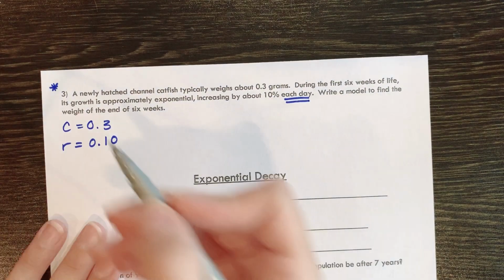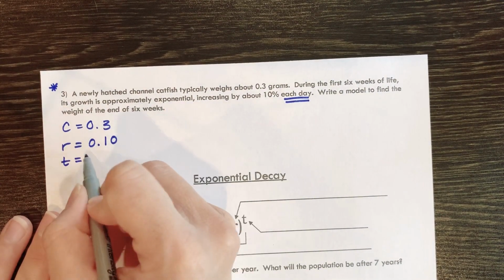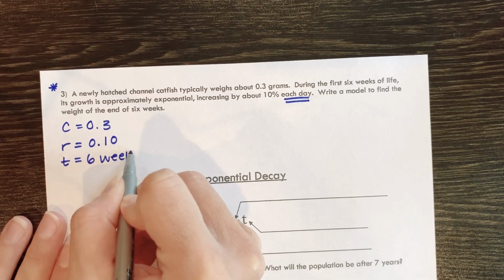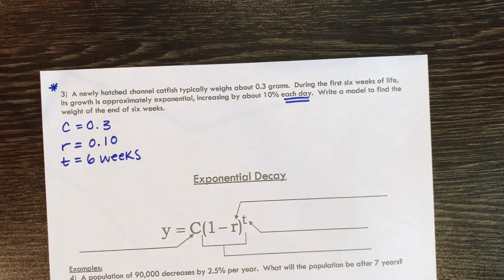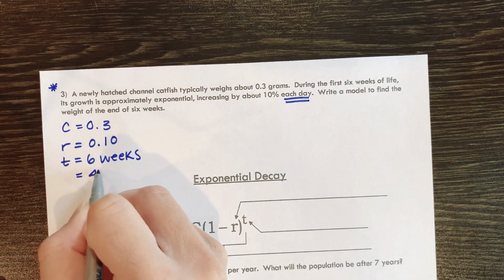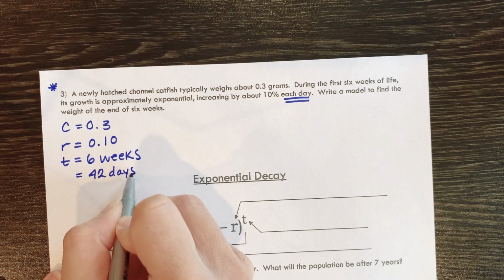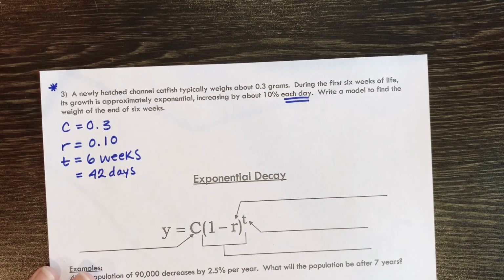But it gives me a time as 6 weeks. So what can I do if my rate is in days, but my time is in weeks? I have to convert one of them. So how many days are in 6 weeks? 6 weeks is the same as 42 days because there are 7 days in a week.